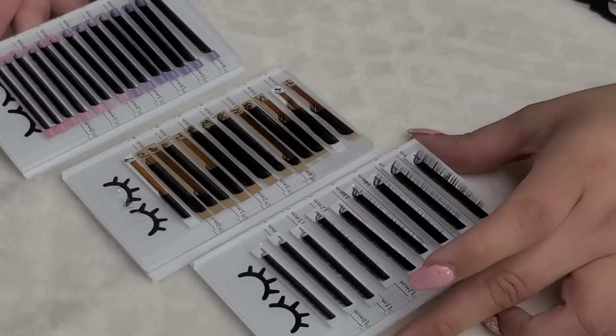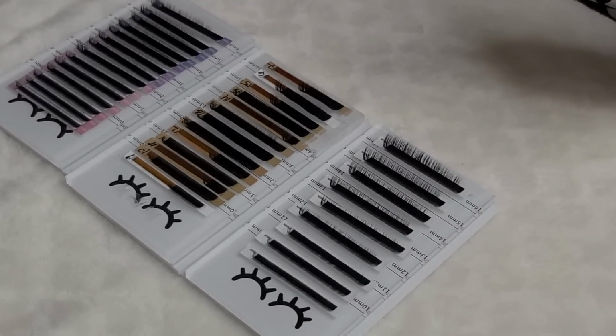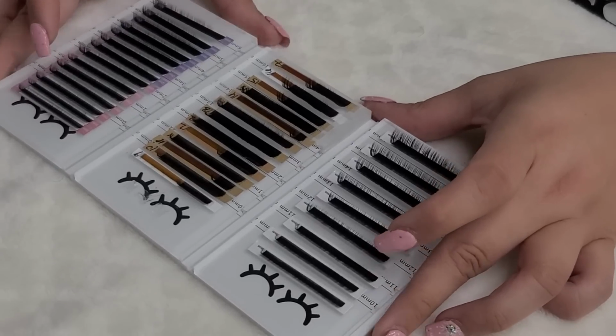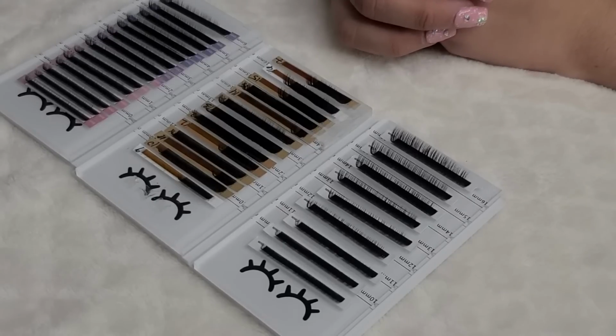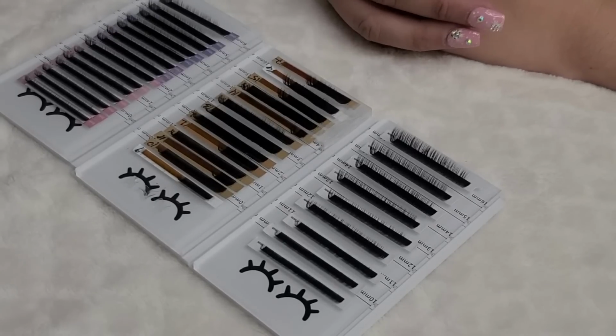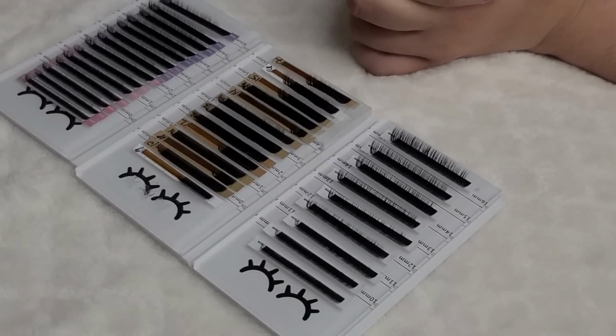So now that I explained the difference between all of them, I am going to jump in and show you guys how I pinch my fans, and the difference between all of them, and how big you should be making your fans depending on each one. So let's go ahead and jump right in.